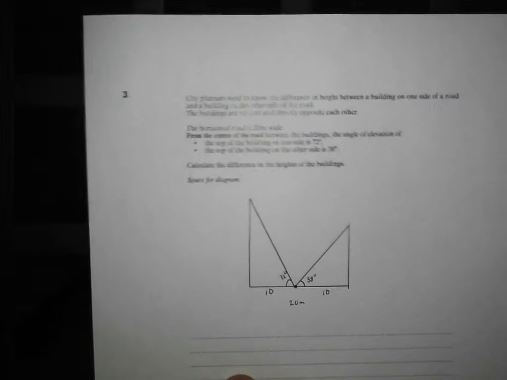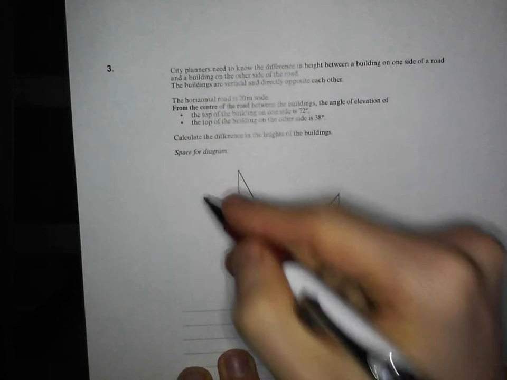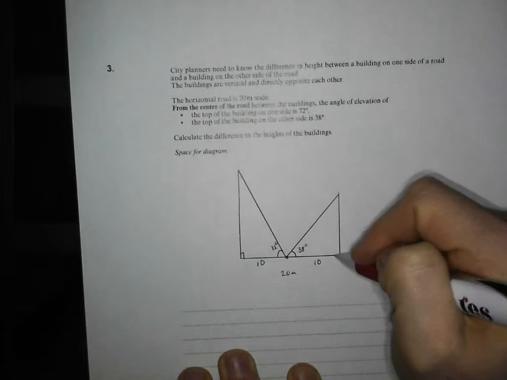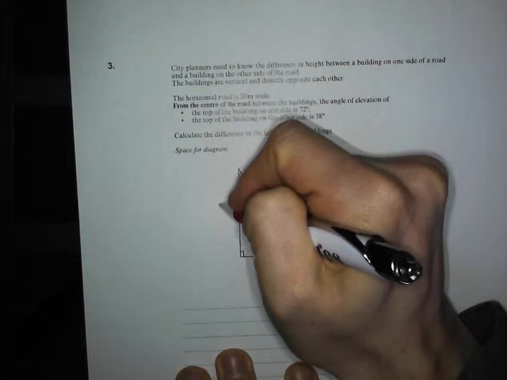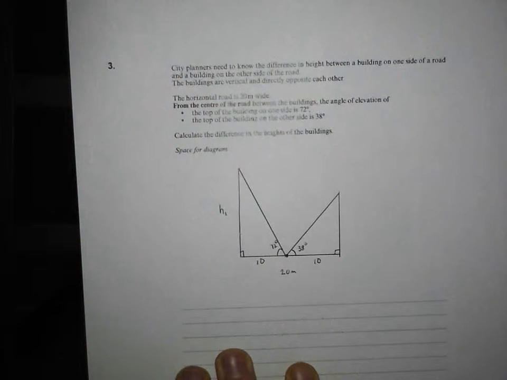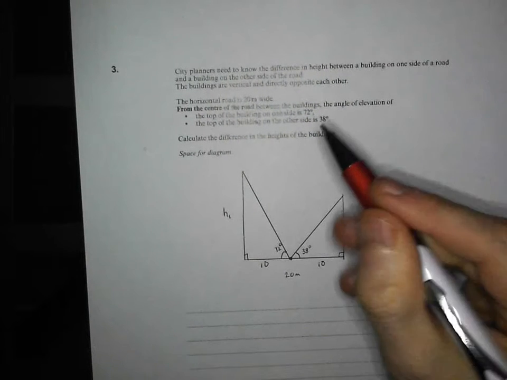And what we've done now is we've turned this into a fairly standard trigonometry question, because if those buildings are vertical, that's got to be right angles. So we've got ourselves two right angle triangles, and all we need to do is work out the height of the first building, I'll put H1, and the height of the second building, and work out the difference between them. And then we're laughing. So, let's do it. Let's make sure we don't drop any marks.